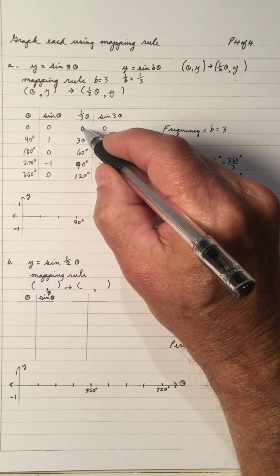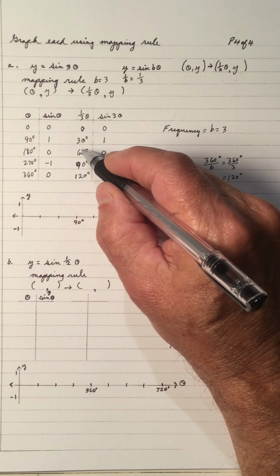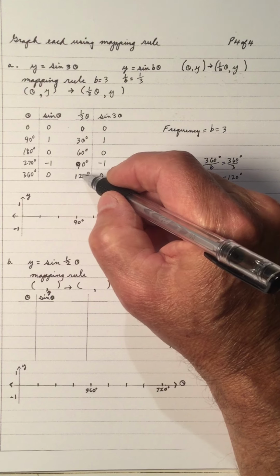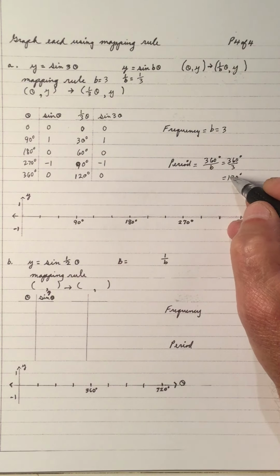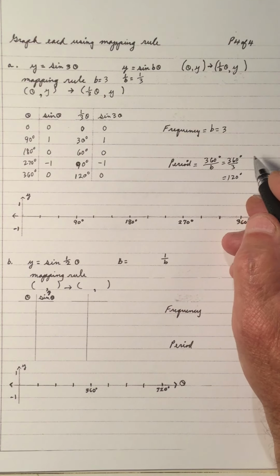So you can see from 0 going up, you're going up in increments of 30, add on 30, add on 30, add on 30. From 0 to 120 is the period, and notice that's 1/3 of what it was, so that means there's 3 in there.